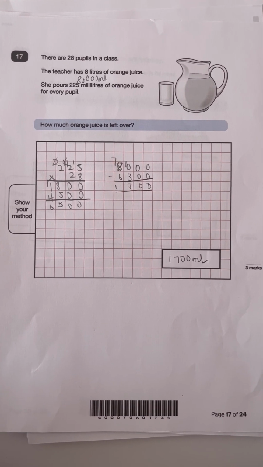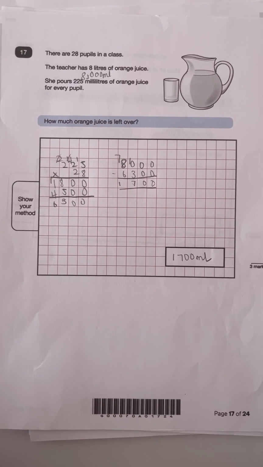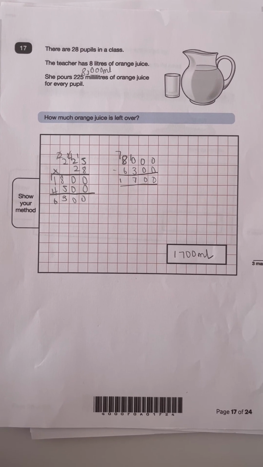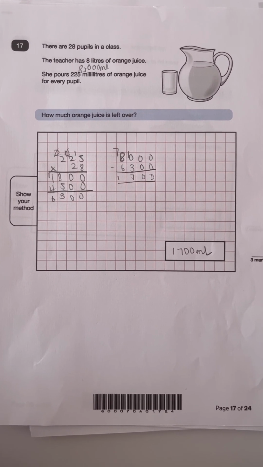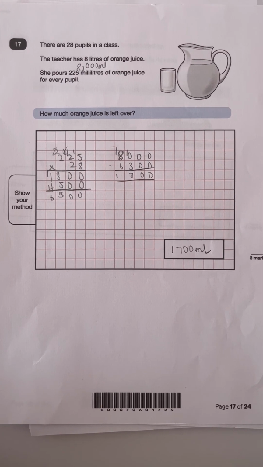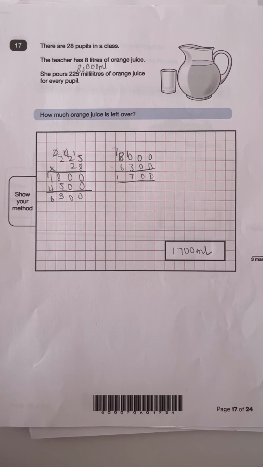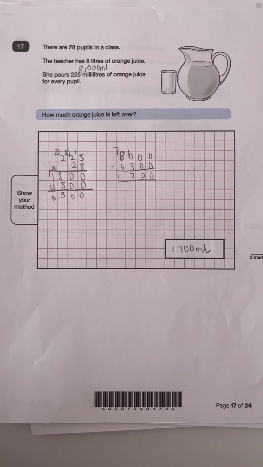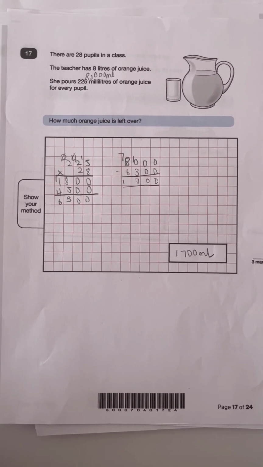Hi, so we're going to cover some measure questions today that might come up on your SAT exam for Key Stage 2. Some of these will probably be some of the more tricky problem solving type questions, so we just thought it was worth going through them.